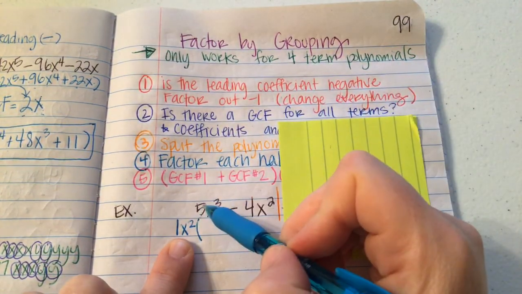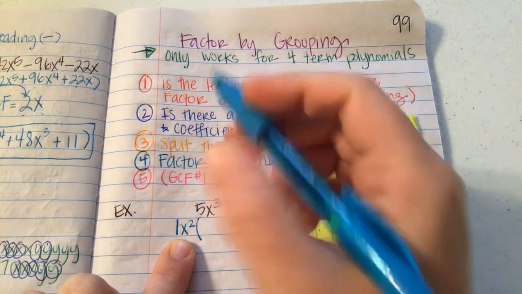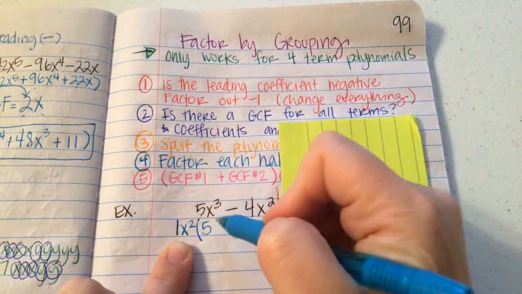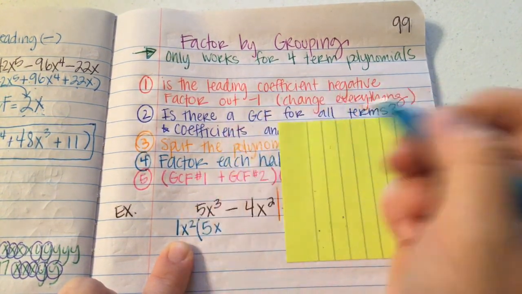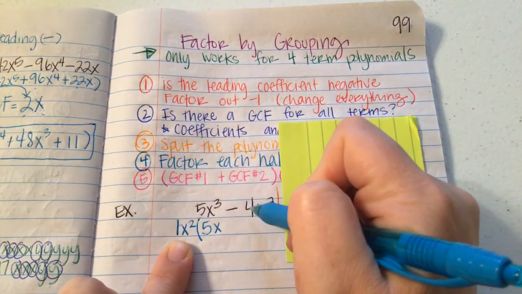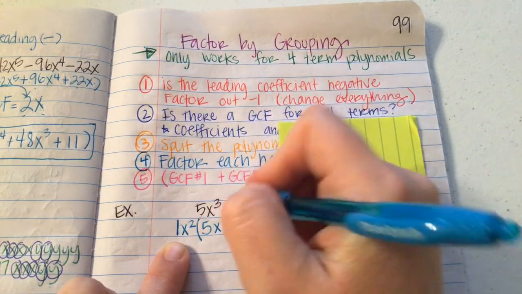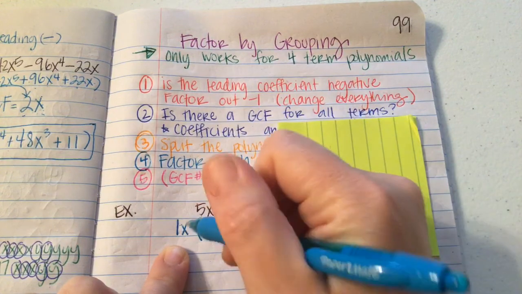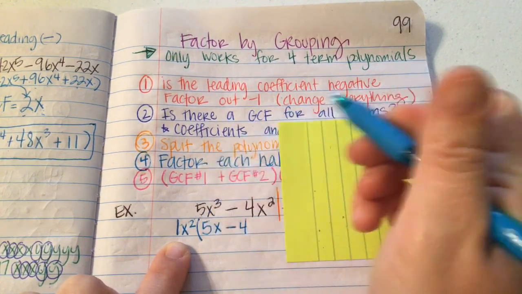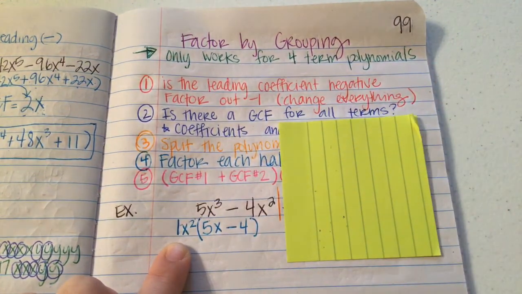And what's left behind? 5 divided by 1 is 5. X to the third divided by x squared is x. Negative 4 divided by 1 is negative 4. And x squared divided by x squared cancels out. So I factored the front half.